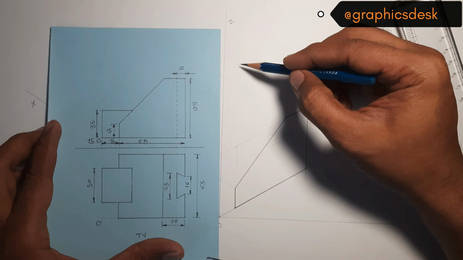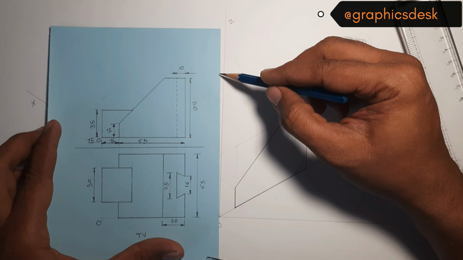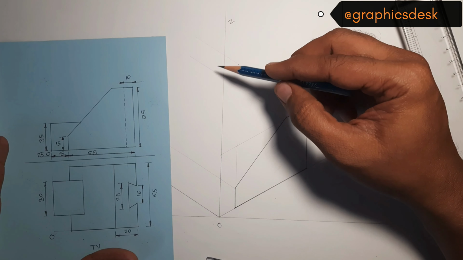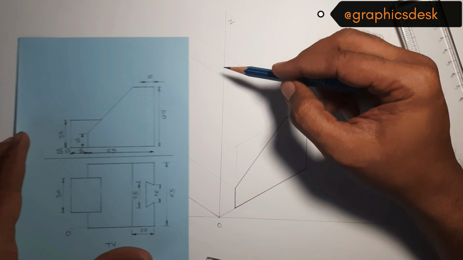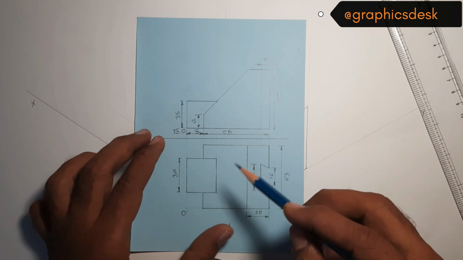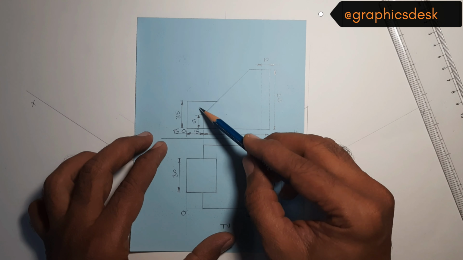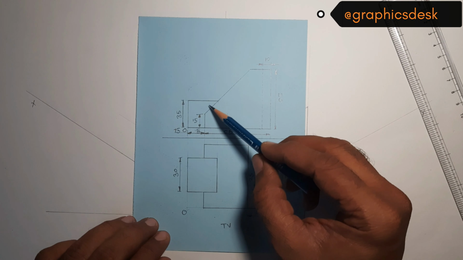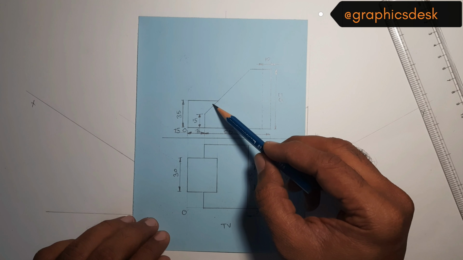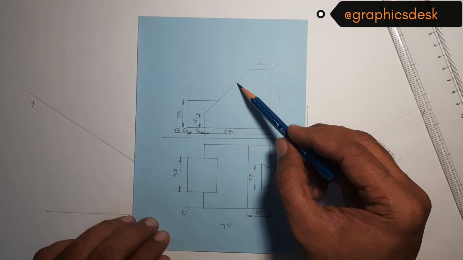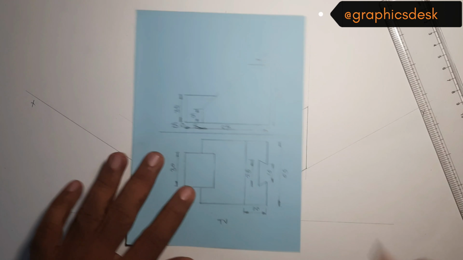So let's build this edge and a faint edge parallel to this, so that we get the extent of this particular face. Now I'm not building it completely solid because this part of the object would be in between, and we'll have to see where it intersects, and accordingly we'll have to finalize the lines.